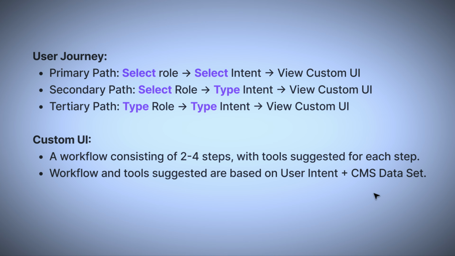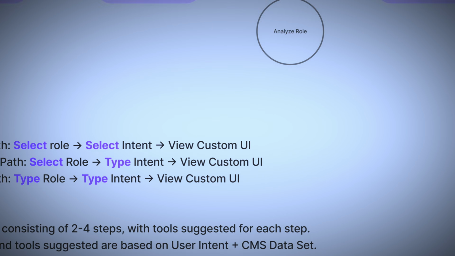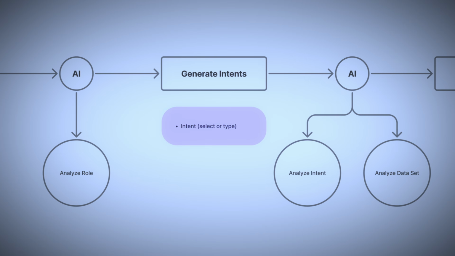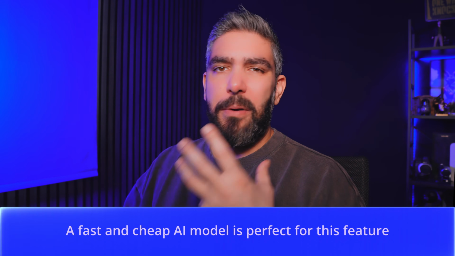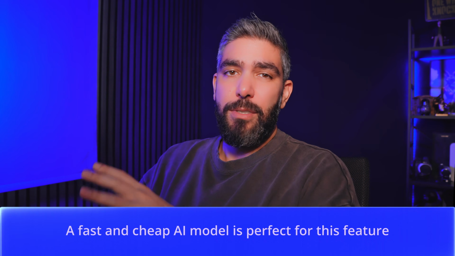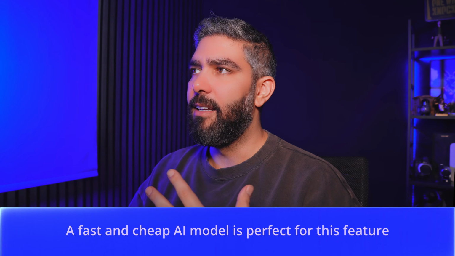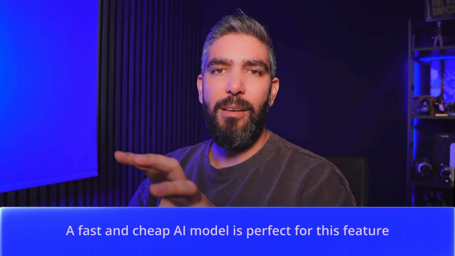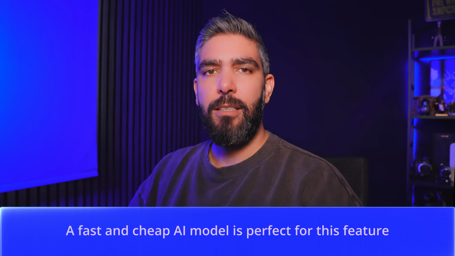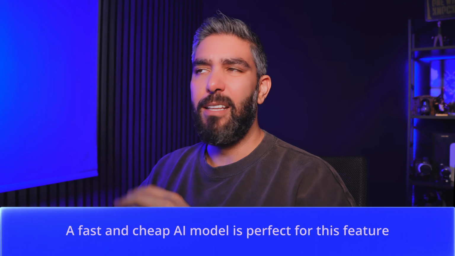I want the UI to be in the form of a workflow consisting of 2 to 4 steps with tools suggested for each step. And as you can see here, we're going to be using AI in two places, but we do not require a powerful AI model here. We can use the cheapest model because we only need it to analyze our own content and generate a UI based on a specific framework. So we don't need the thinking models and the pro models.